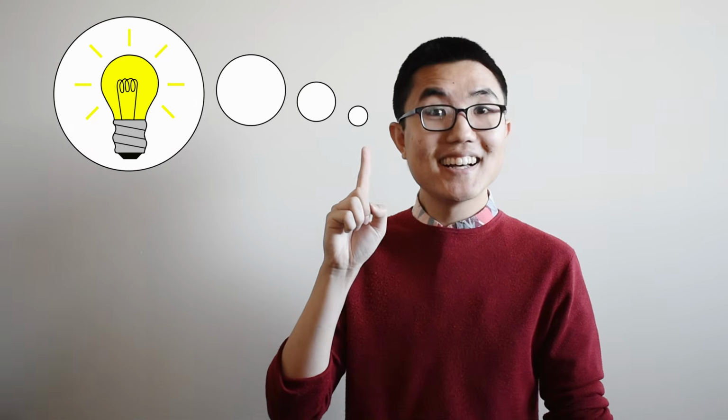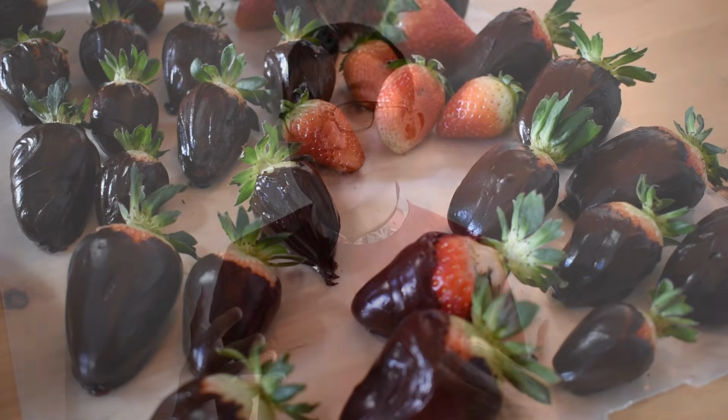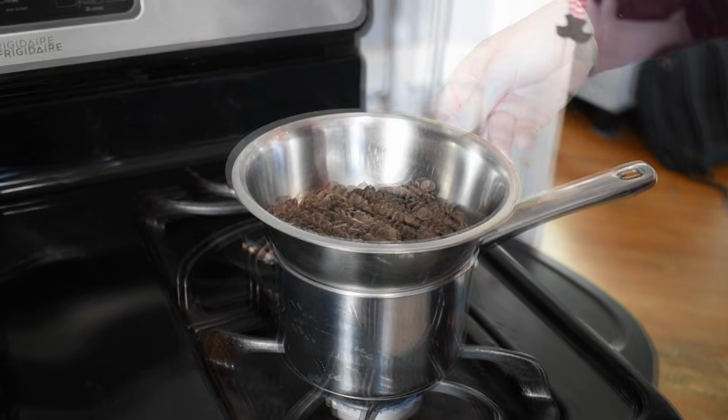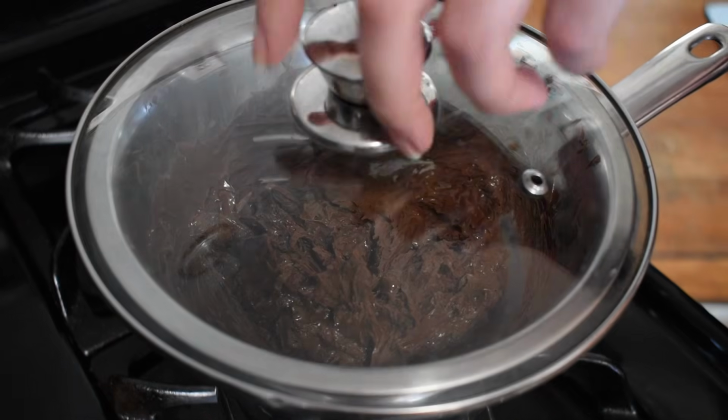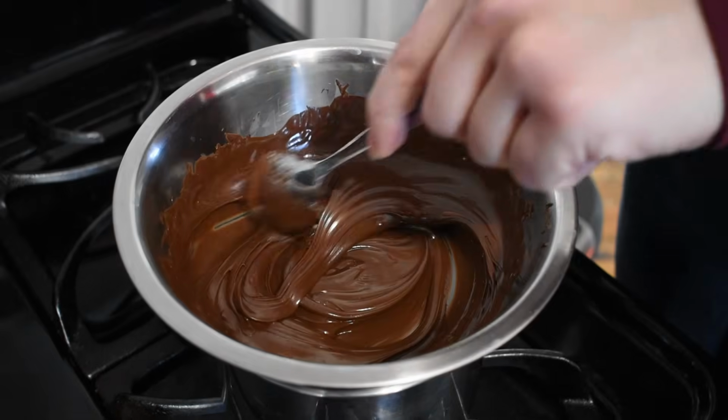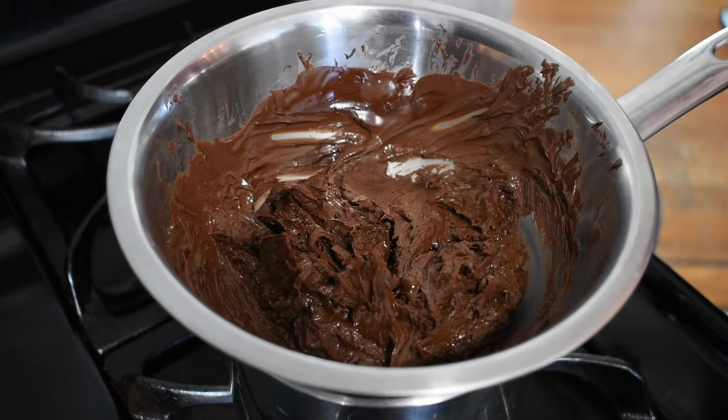Picture this. It's Valentine's Day, and you have a great idea. What better way to celebrate than to make some chocolate-covered strawberries for your friends? You have the ingredients all ready to go. You start melting the chocolate on the stove until... disaster. Instead of the chocolate becoming all smooth and dippable, it's become this grainy mess. What happened, and how do we fix it?